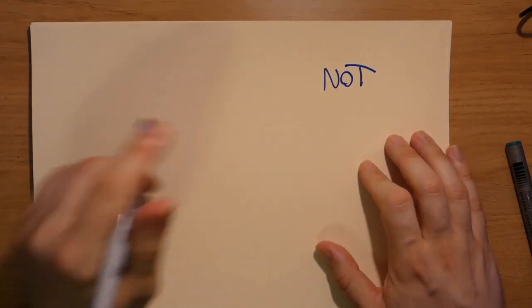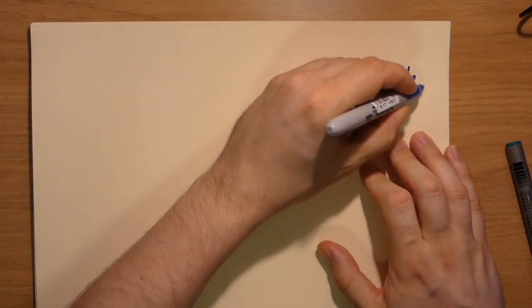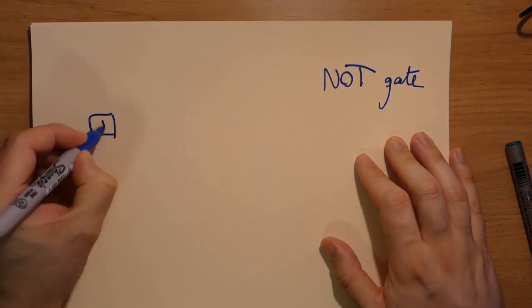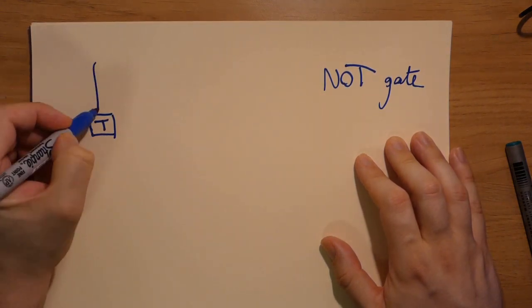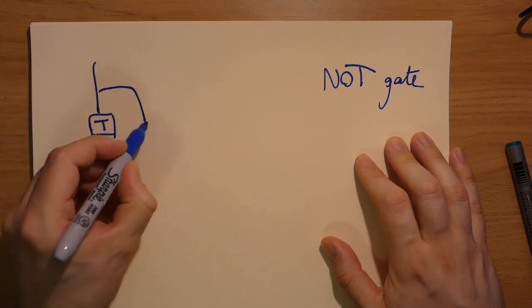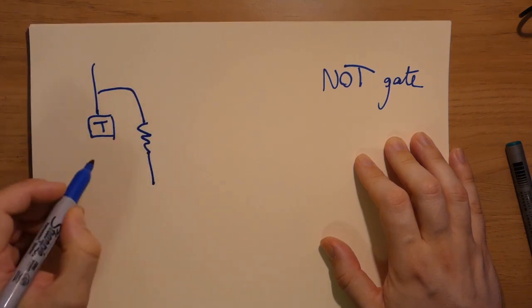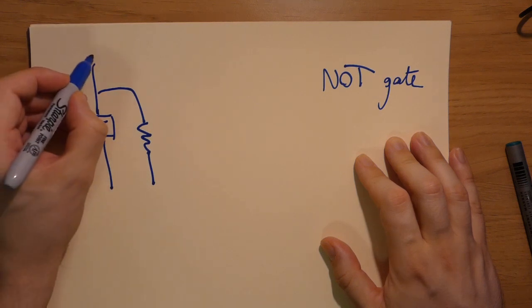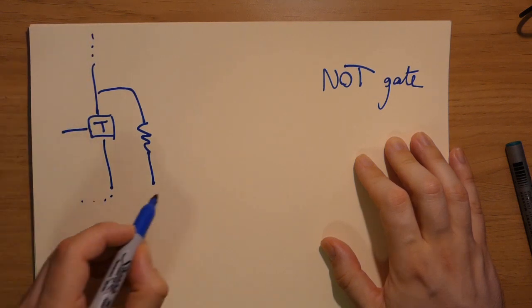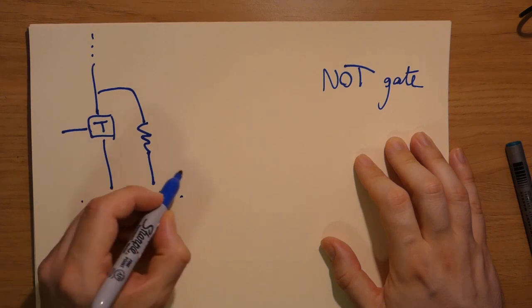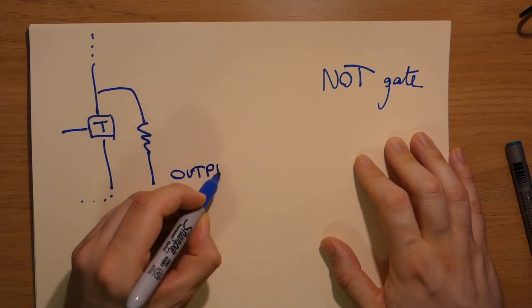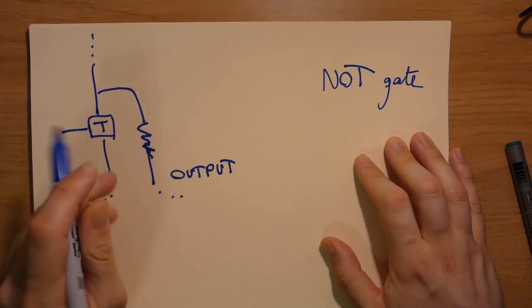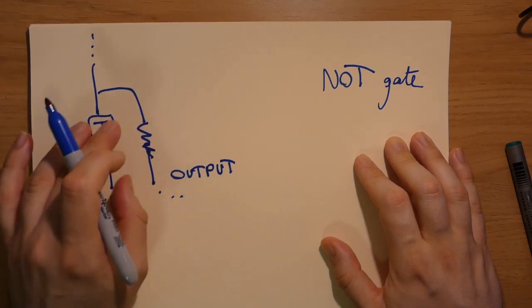The last of the fundamental gates, the NOT gate. I have a way of electrifying the gate here. I have a circuit. I will read my output here. Here I have a resistor. This resistor is weaker.